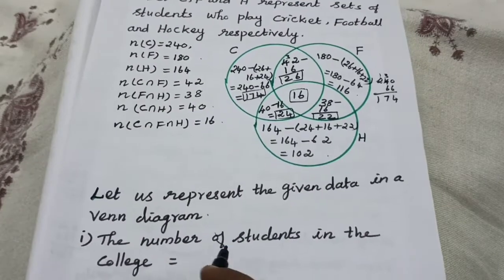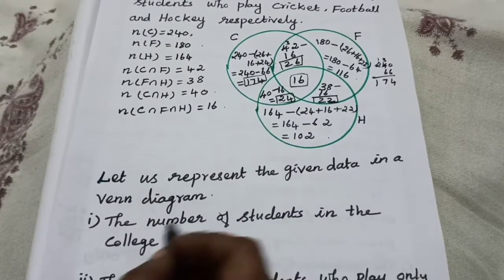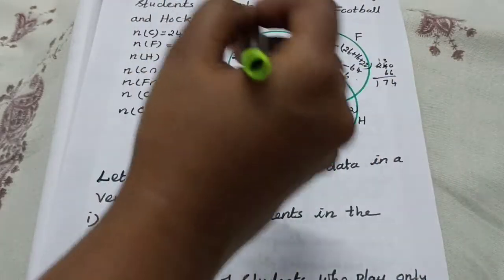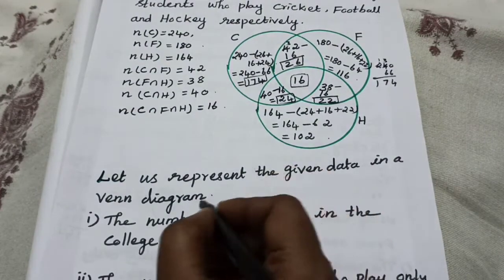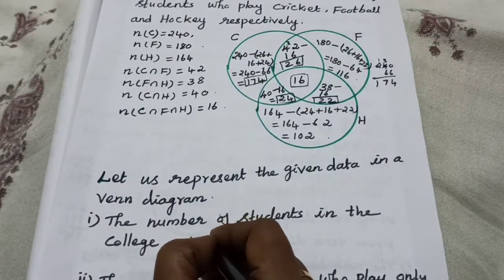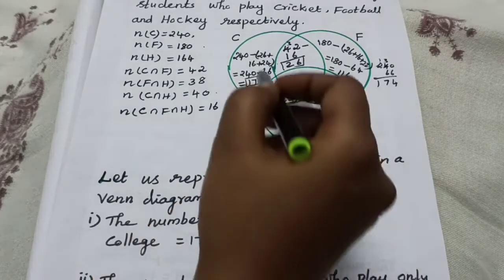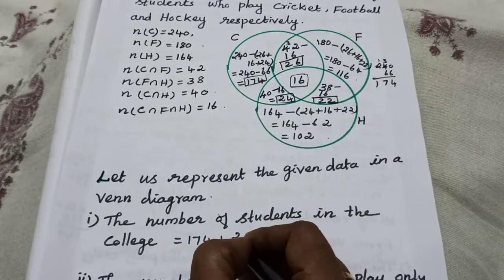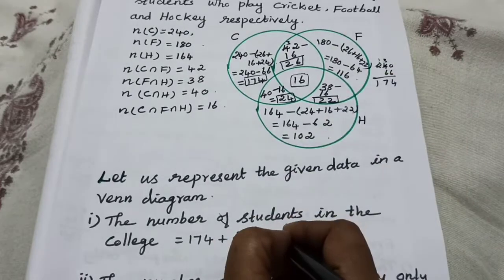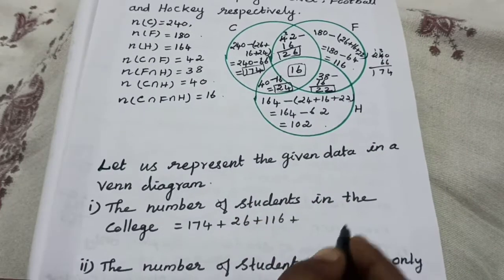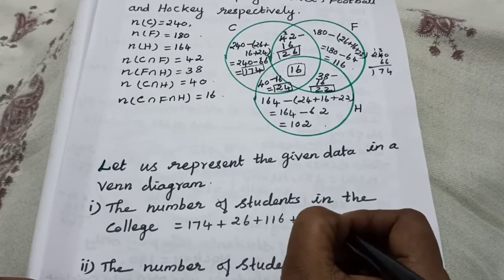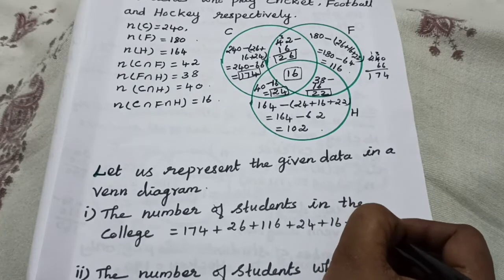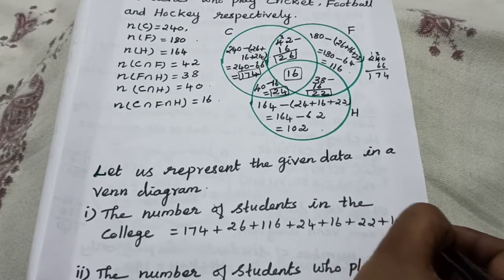The number of students in the college is equal to all the rounded values added. 174 plus 26 plus 116 plus 24 plus 16 plus 22 plus 102.